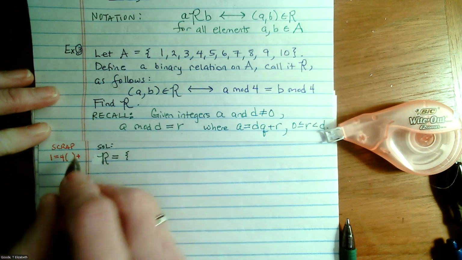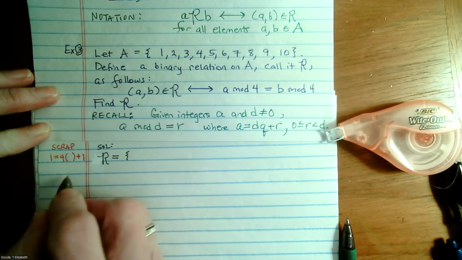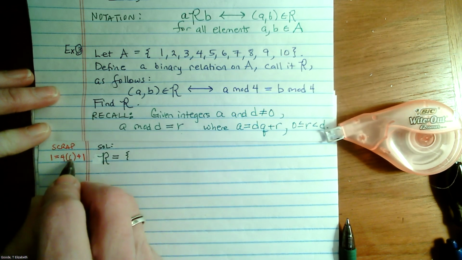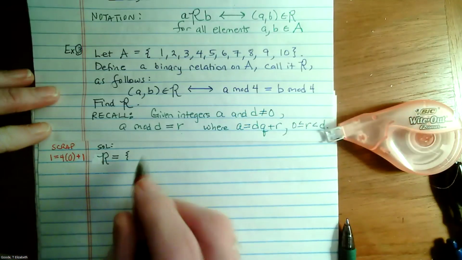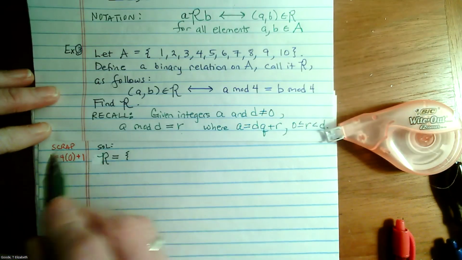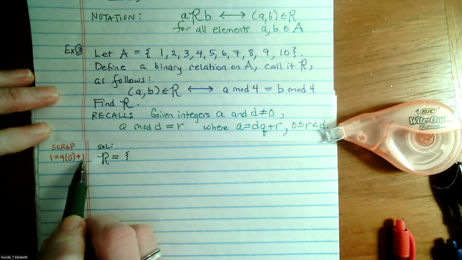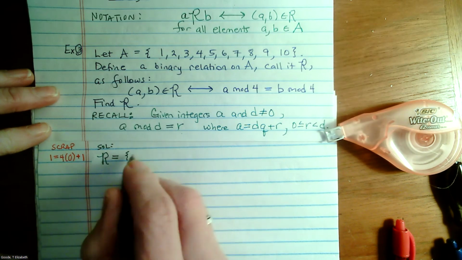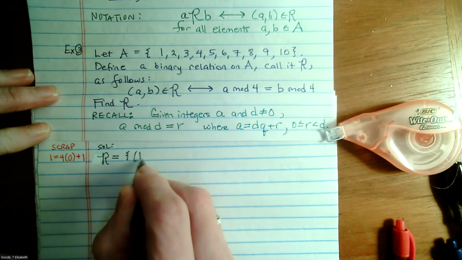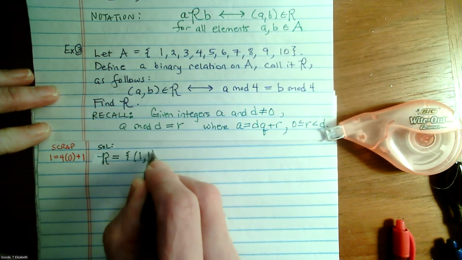The remainder is 1, and the quotient is 0. So when we divide 1 by 4, we get a remainder of 1. And in fact, certainly that's the same remainder as we get when we divide 1 by 4.